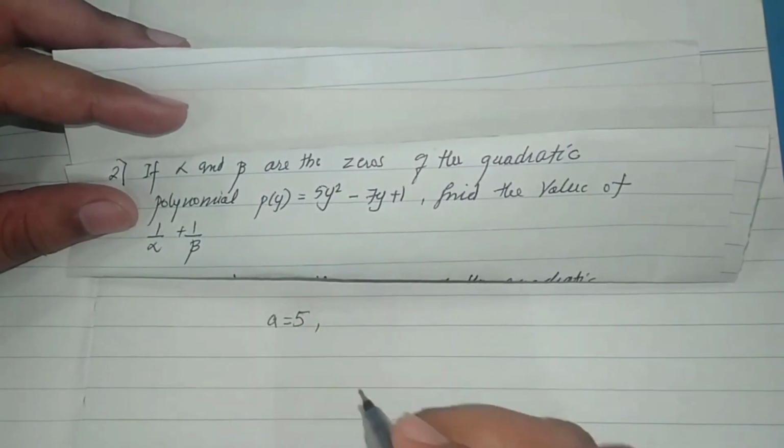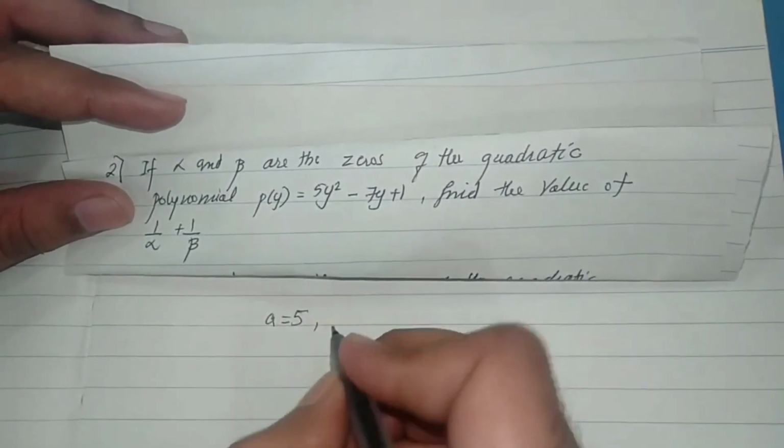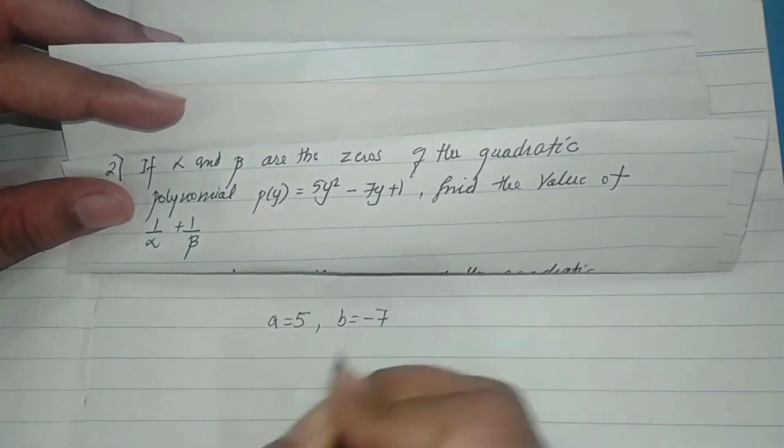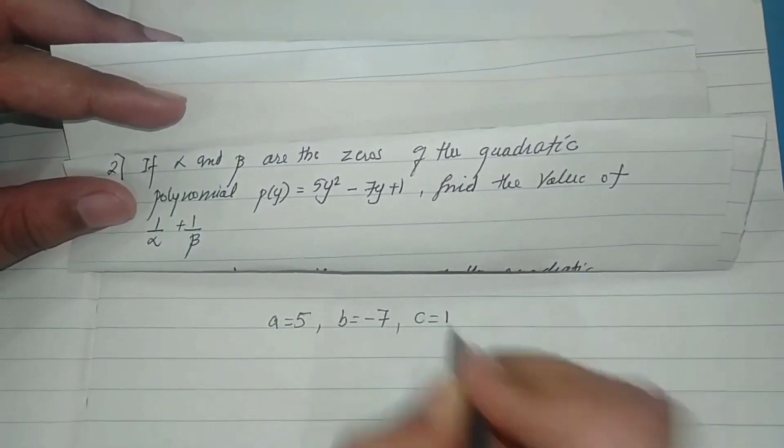सो जिनको समझ में आ गया वो ये वीडियो को यहीं पॉज करके ये क्वेश्चन सॉल्व कर सकते हैं एंड देन रीचेक द आंसर जो मैं सोल्यूशन आपको बता रहा हूँ. सो b is -7 and c is 1.